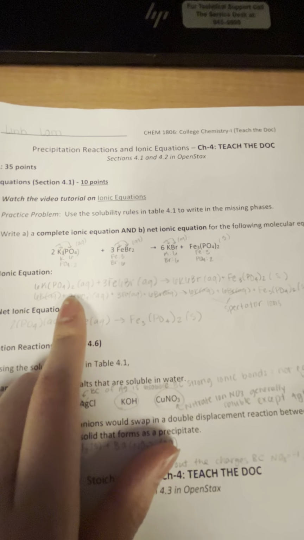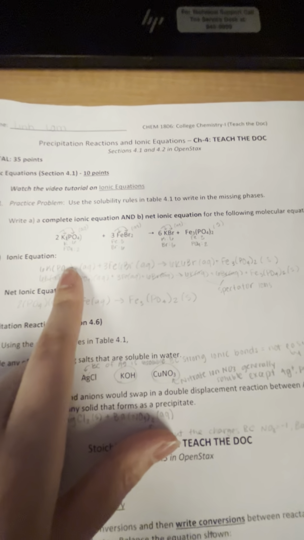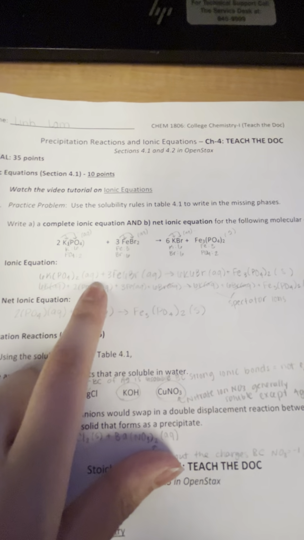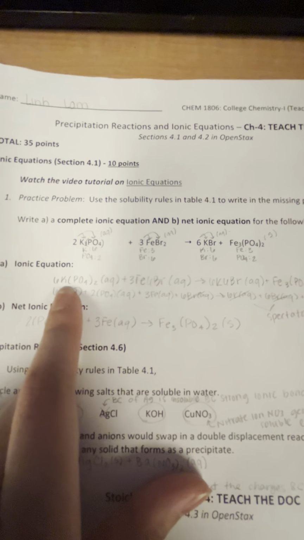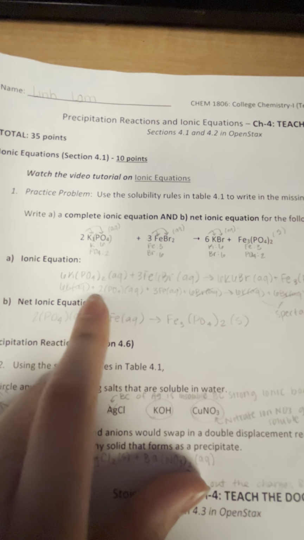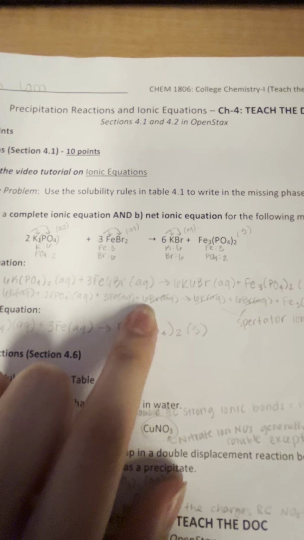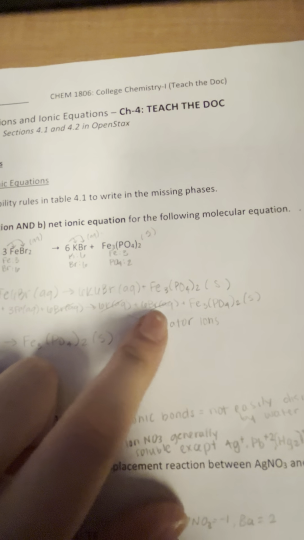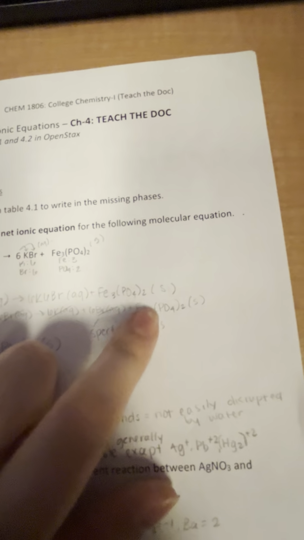I looked at the chart of how the elements are soluble or insoluble, and I went from there. So from the ionic equation, I have to separate the aqueous molecules apart. So 6K aqueous plus 2PO4 aqueous plus 3Fe aqueous plus 6Br aqueous yields 6K aqueous plus 6Br aqueous plus Fe3(PO4)2 solid. This one you can leave alone because it's a solid.